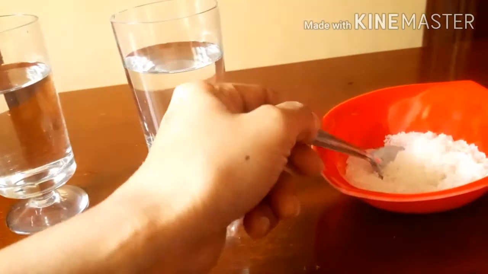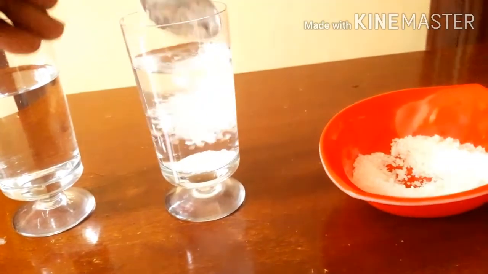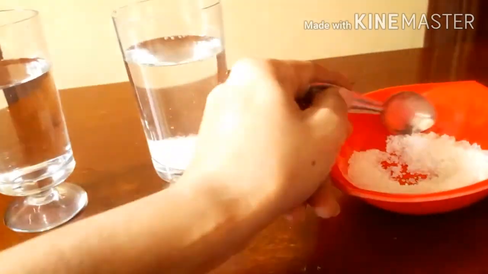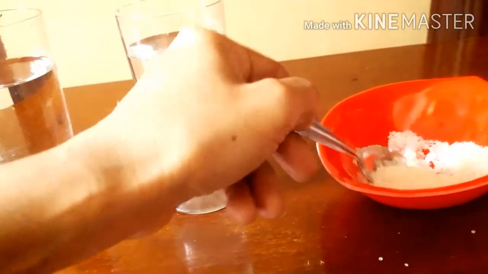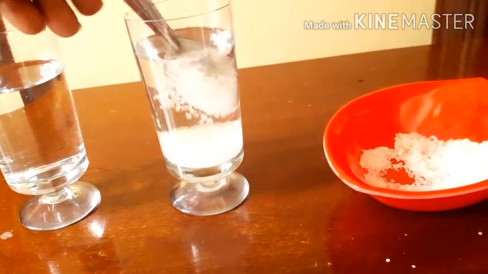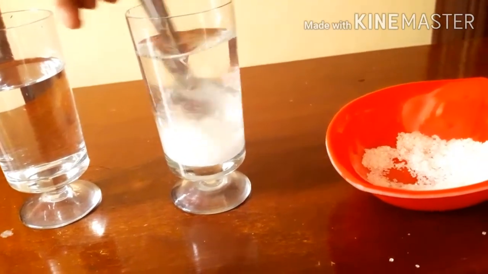When we add 2 to 3 scoops of sugar to the same amount of water, you find that even if you stir it well, it remains undissolved.